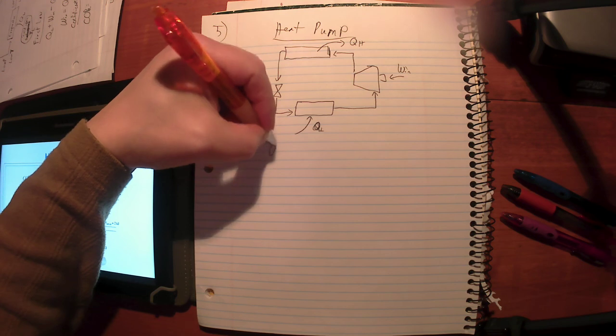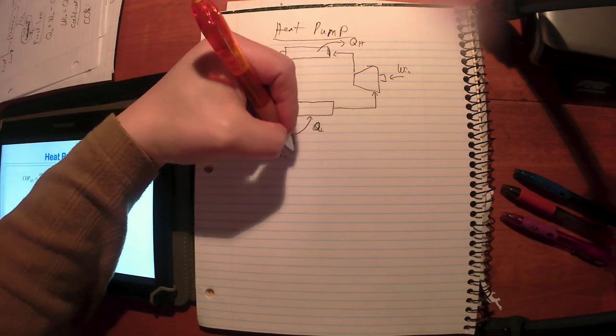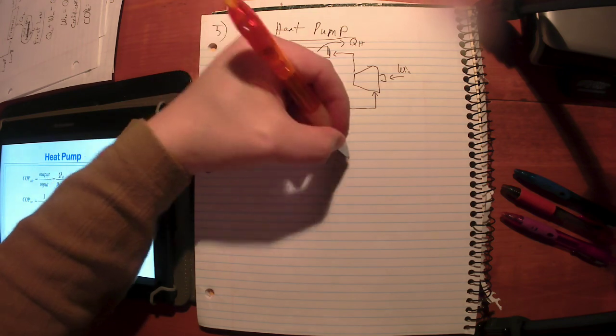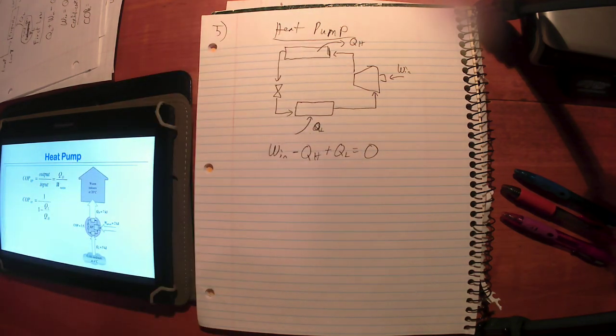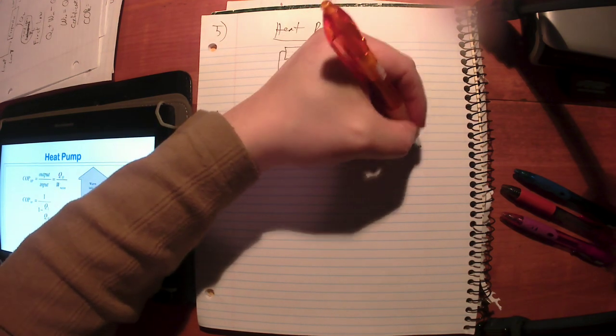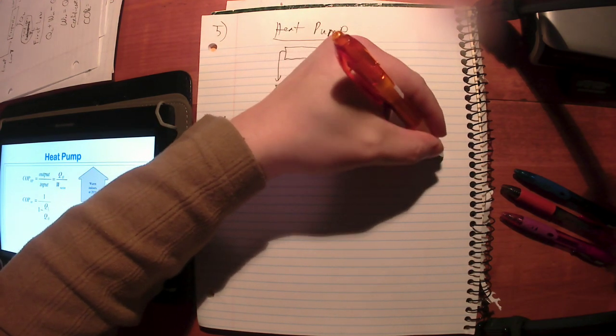First law looks the same. We've still got work in minus QH plus QL. That's equal to 0 because it's a cyclic system. So still have work in is equal to QH minus QL. That's the first law.